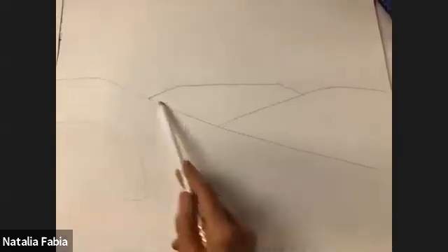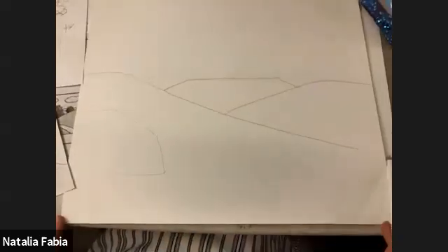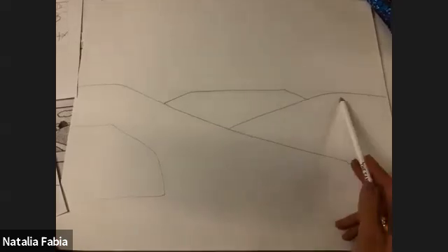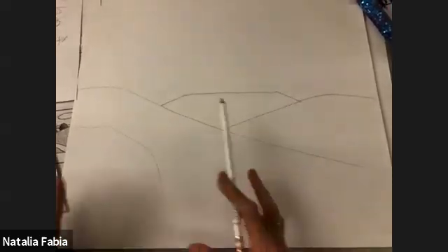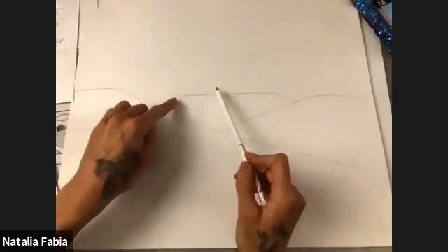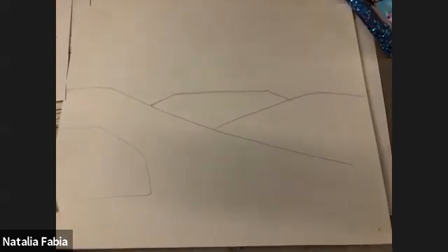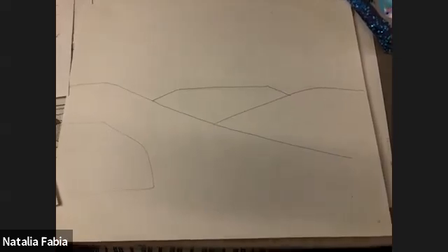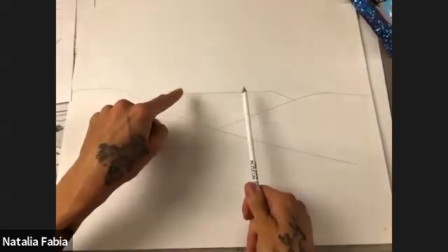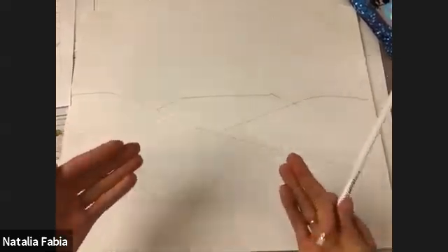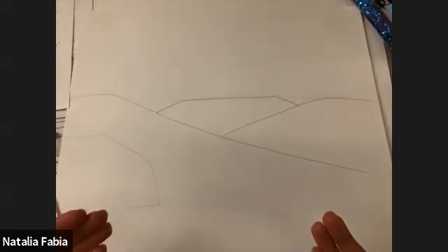So we just kind of made a slanted line, another one. We're starting to get this landscape going. This is furthest back and we're coming forward. So the one thing to remember when we're drawing landscapes is whatever's farthest back will be small, and as things get closer, they will be bigger.